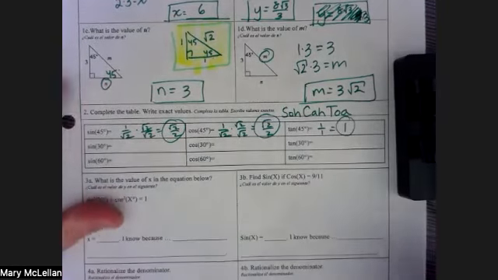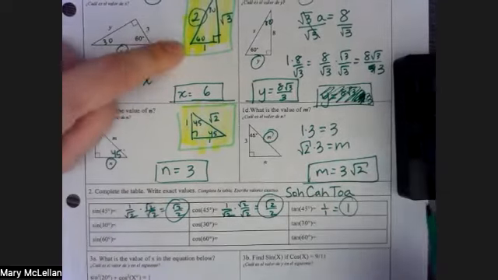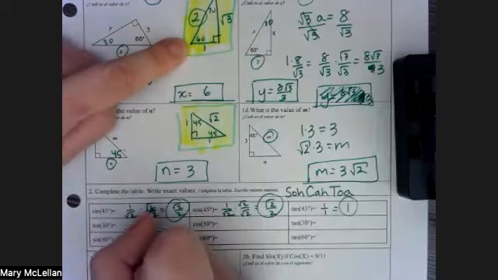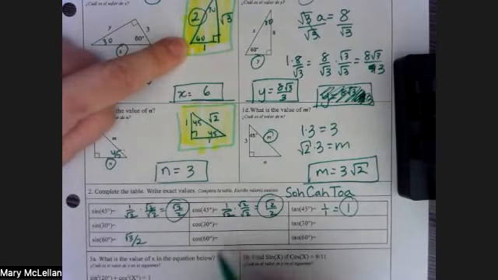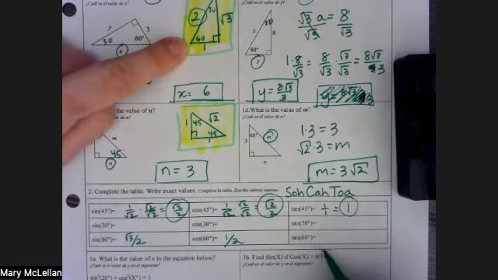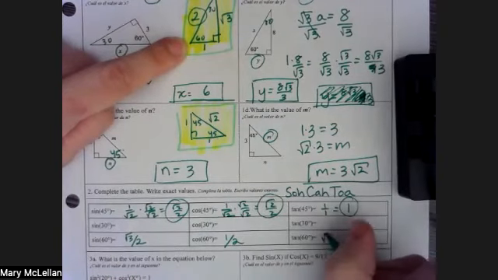Okay, now for the 30, 60, 90 triangle. For this, I'm going to use this up here. I'll do 60 degrees first. So sine of 60 is root 3 over 2, opposite over hypotenuse. Cosine of 60 is 1 over 2, adjacent over hypotenuse. Tan of 60 is root 3 over 1, or just root 3.